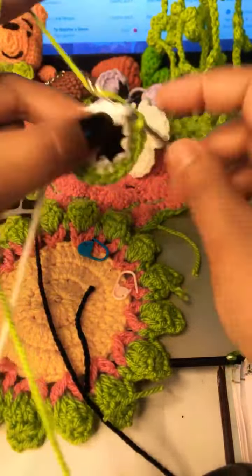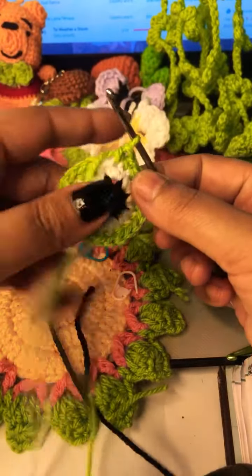One single crochet, and this is a 2 single crochet, and then I will do increase, and this is a 1, and this one is a 2, and after this I will increase my patterns.